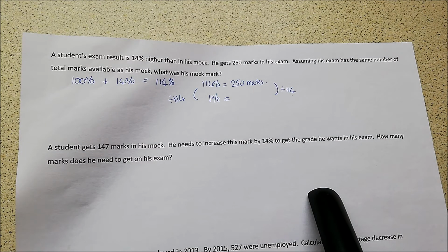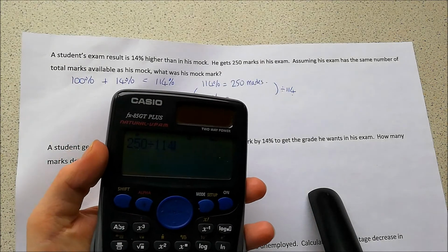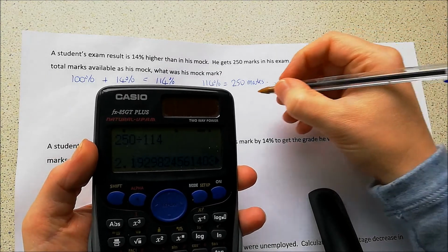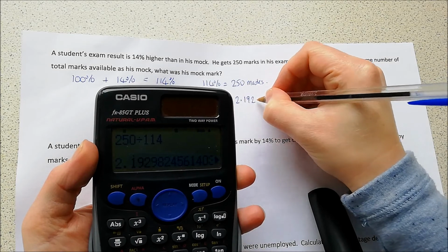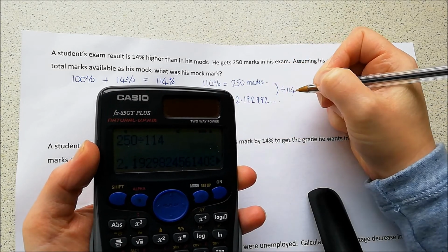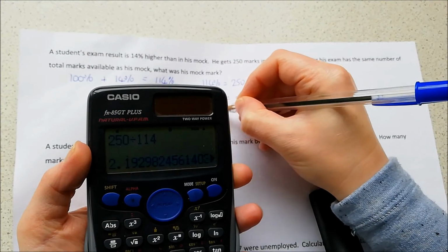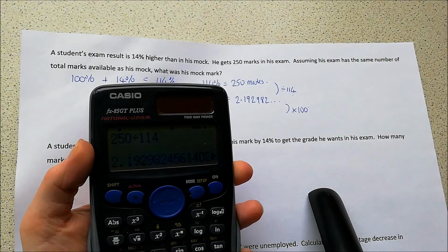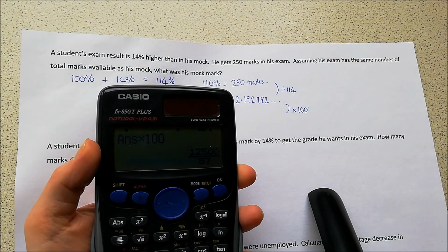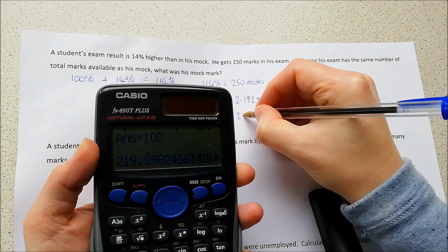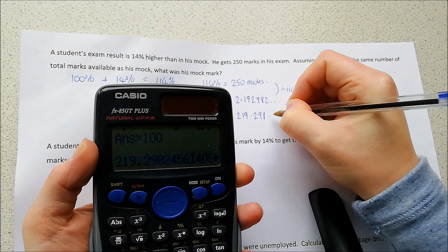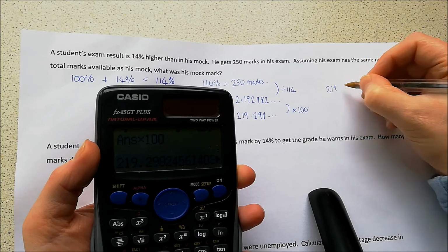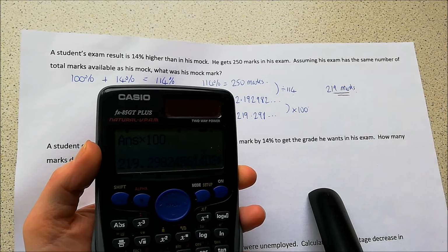So 250 divided by 114 equals 2.192982... So 100% would equal 100 times that, which is just 219.298... And then I'll go with a whole number of marks, so we'll make that 219 marks as our final answer.